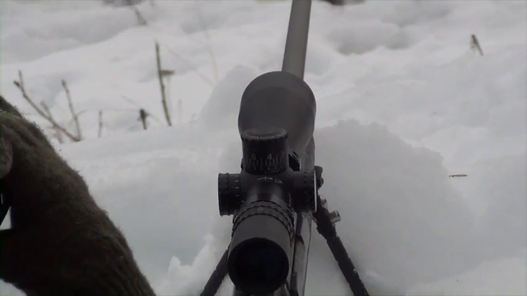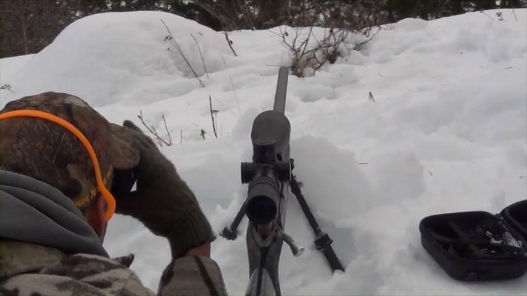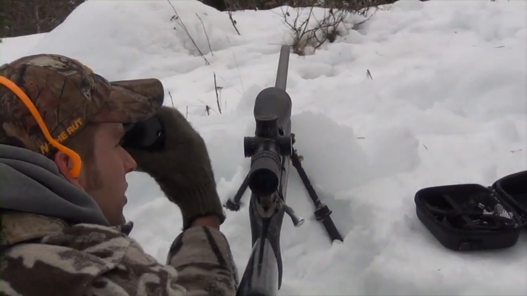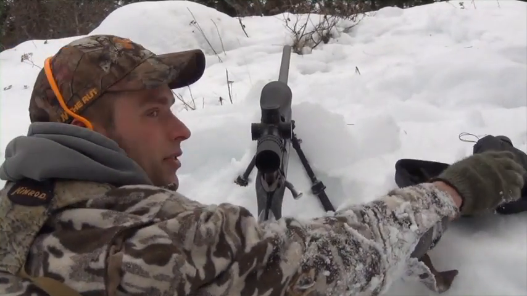For a 10-mile-an-hour wind, we have 6 MOA. For a 5, we have 3. So for a 2.5, I'm going to give it 1 minute per wind. We just have a slight breeze blowing from left to right.